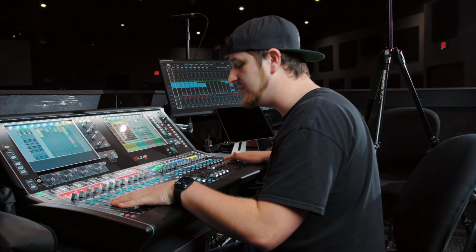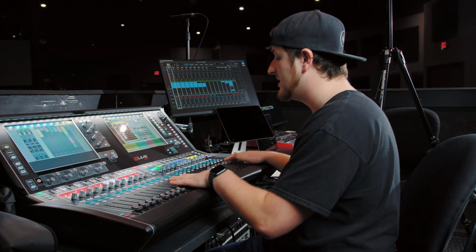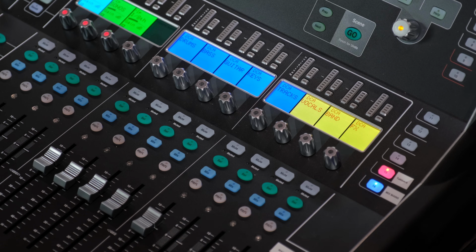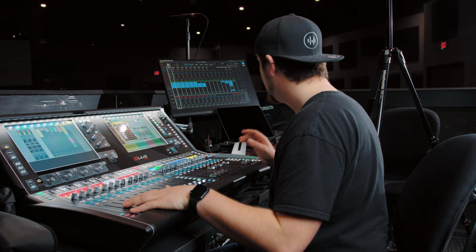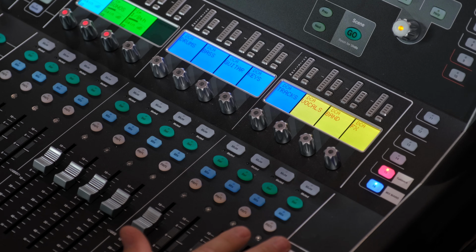This includes all of the singing vocal mics. It does not include any of the speaking mics. We have a band DCA, which is every single band related input. We have the effects, which is all the effects return channels.